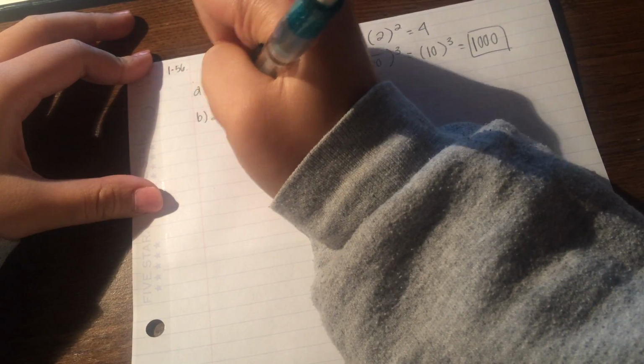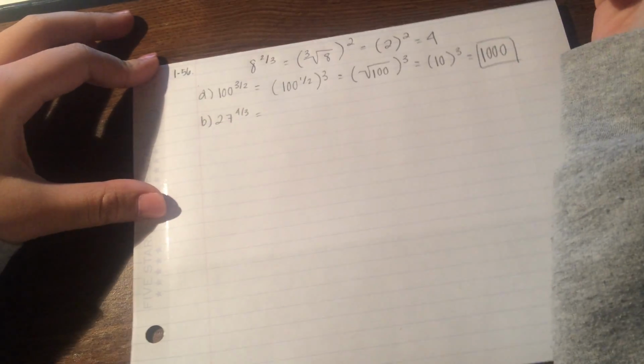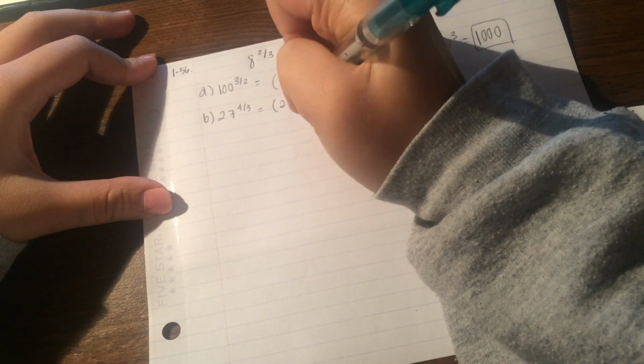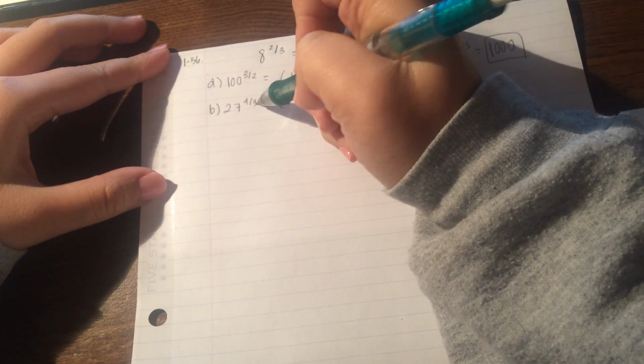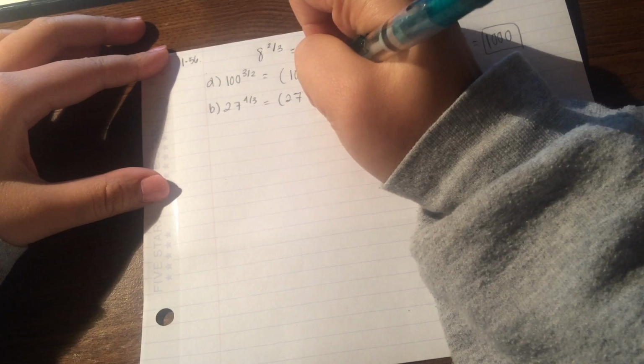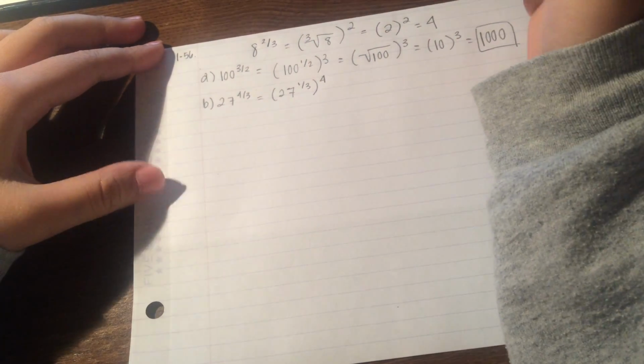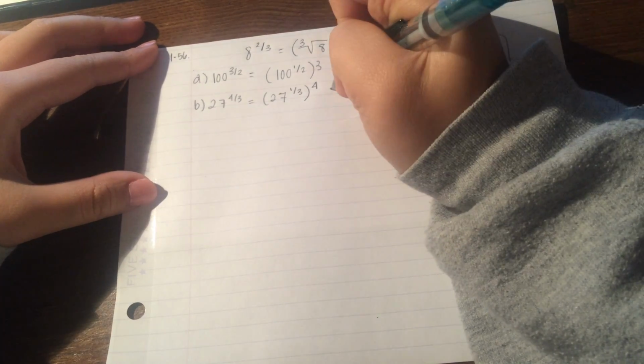So for B, 27 to the 4/3 power. Remember what Kit did: we follow whatever's in the denominator. That's 3, so 27 to the 1/3 multiplied by 4, the 4th power outside.